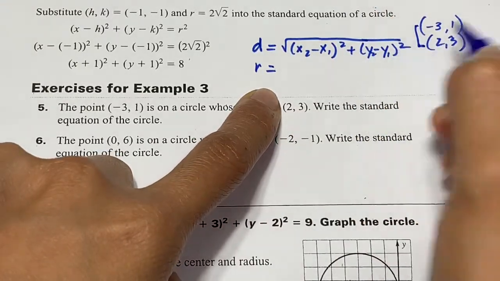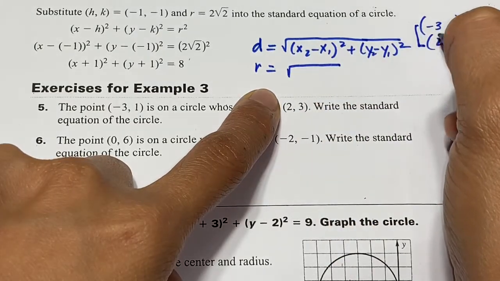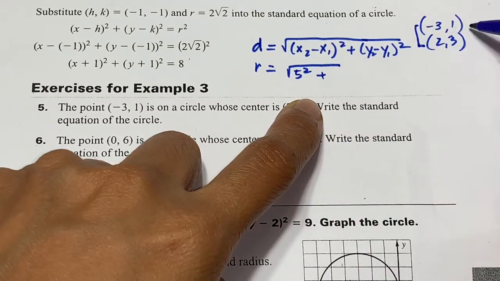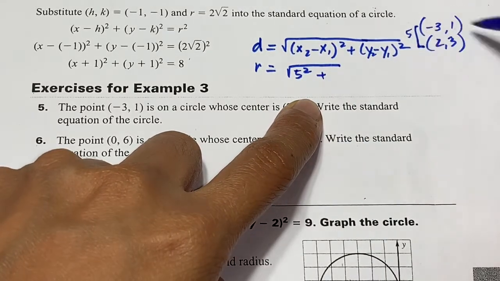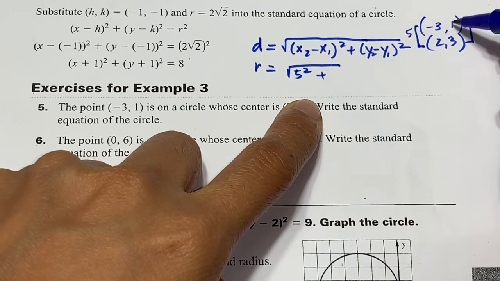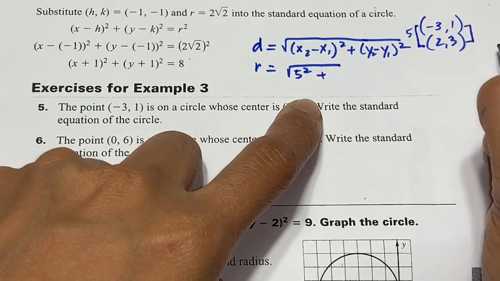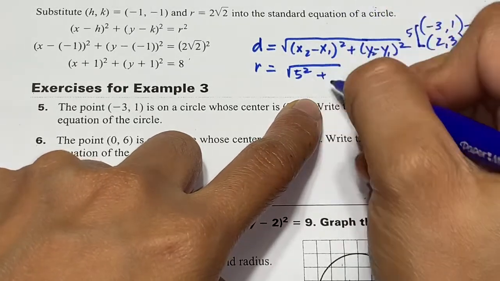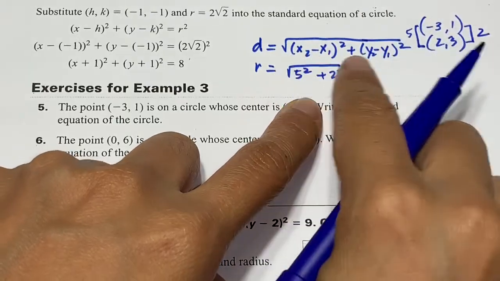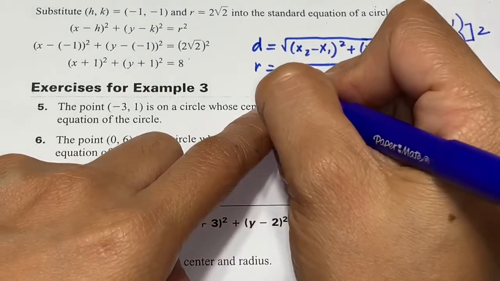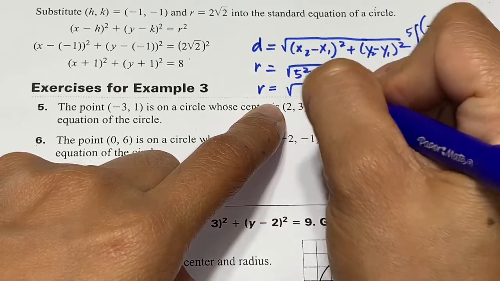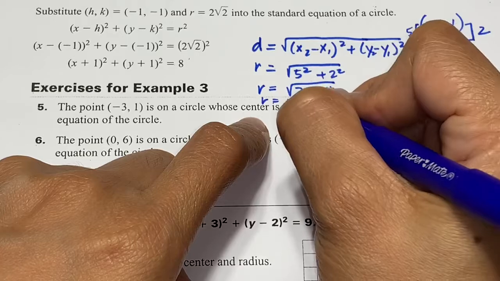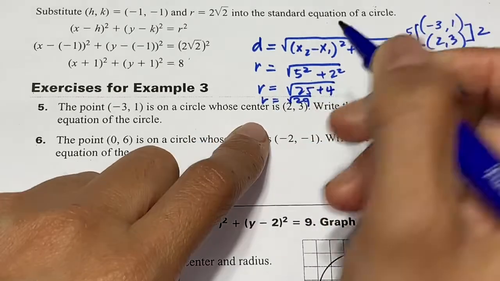From negative 3 to 2, that's 5 units away, so 5 squared. Plus, from 1 on a number line, you're going from 1 to 3, that's 2 units away, correct? Or you can plug it in, you'll get the same answer. Equals 25 plus 4, so radius equals square root of 29.